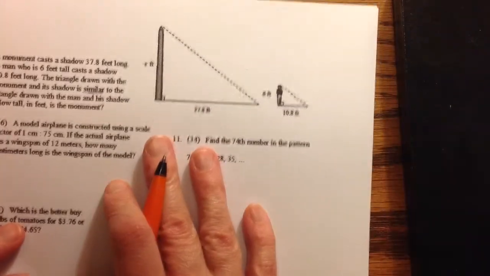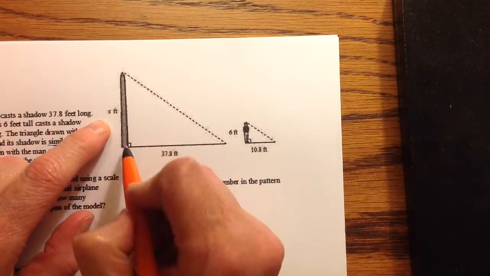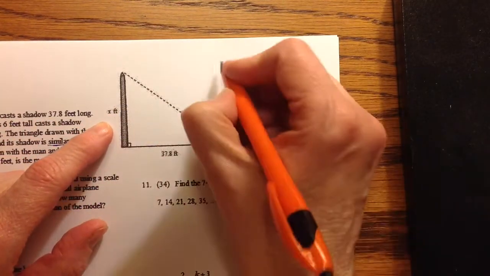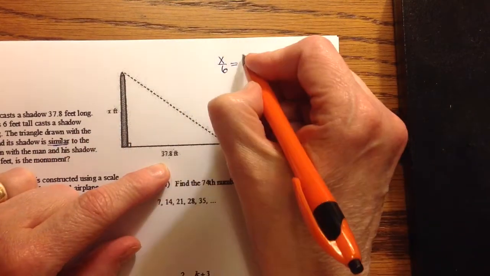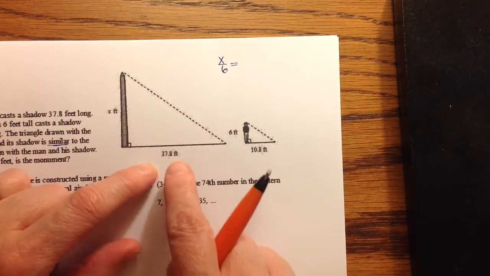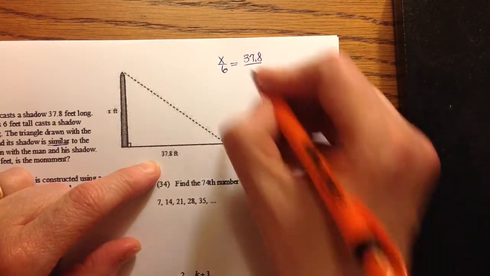So we can set up a proportion. I'm going to match up the height of the statue to the height of the man. So I'm going to say x over 6 is equal to shadow. I started with the larger triangle, so I'm going to start with the larger one here. 37.8 is to 10.8.